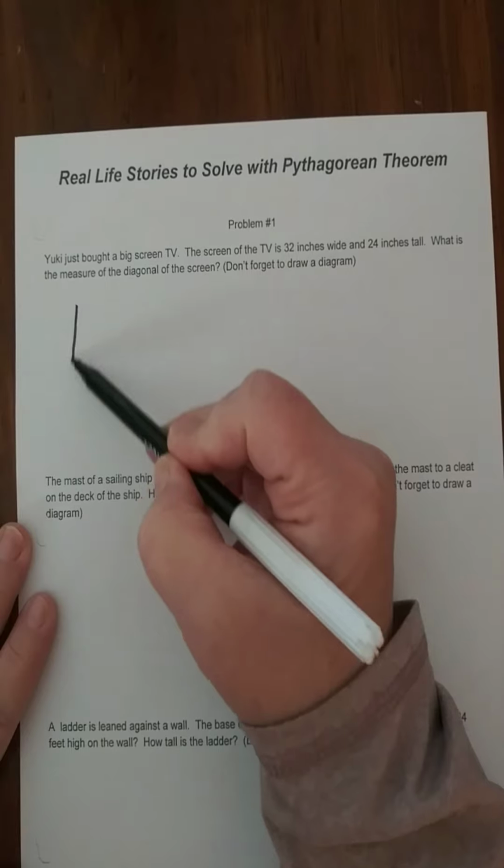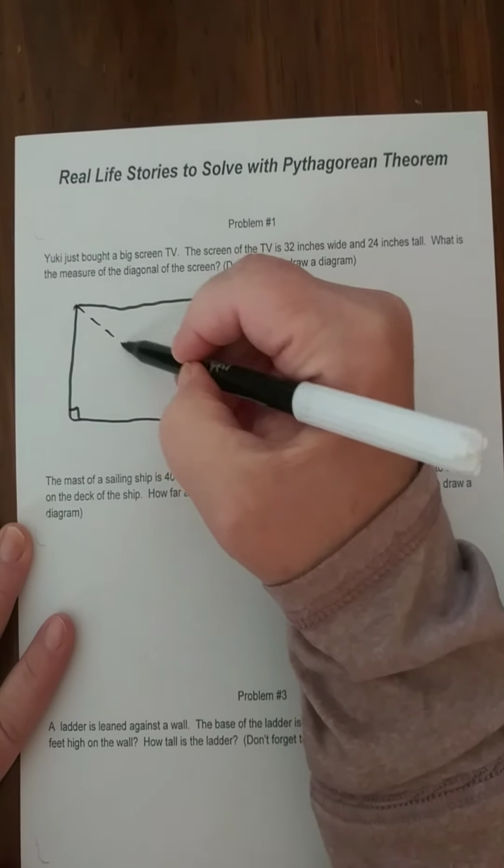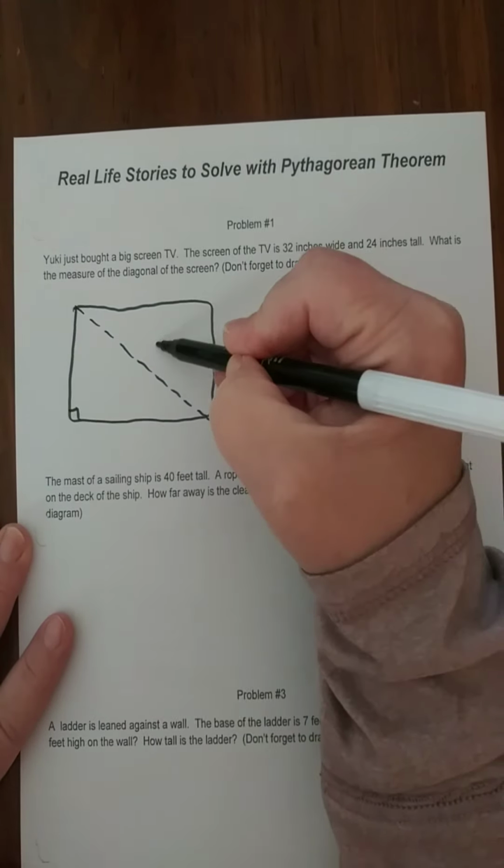And when you buy a TV at the store, this is how they measure a TV, by diagonal, because diagonal, as we know, is the hypotenuse. So like if I draw the picture of the TV, all right, here's your right angle, and the diagonal would be C. That's the hypotenuse because it's across from the right angle. And we know that the hypotenuse, the C, is the longest.